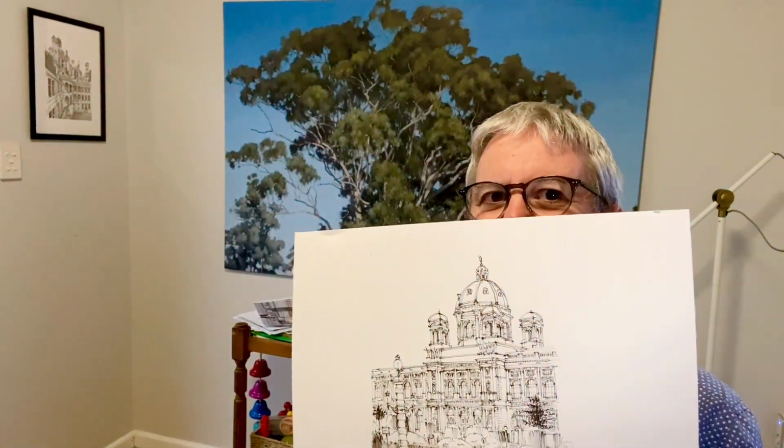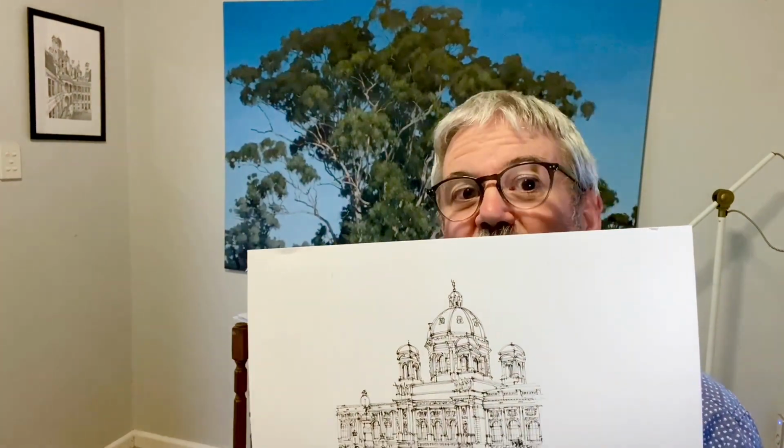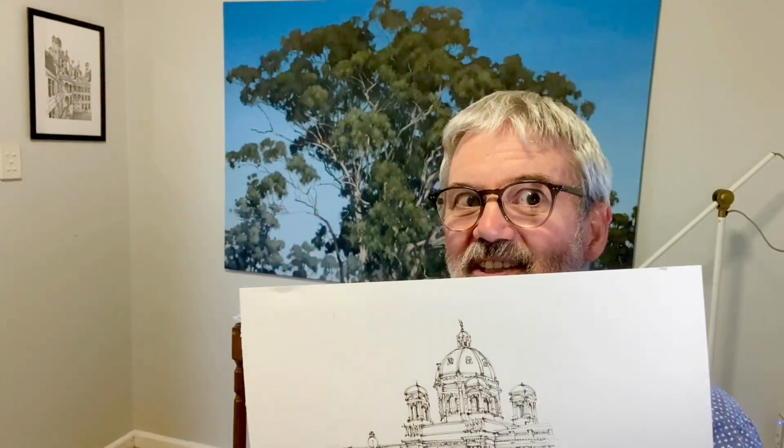G'day, I'm Stephen Travers. As often happens, when I finish a drawing, turn off the camera, look at my drawing, I realise I forgot something. And I did. I don't know whether any of you noticed, but I didn't draw the little figure on top. So I put it in just so you can sleep tonight.